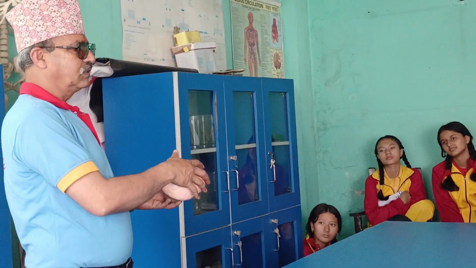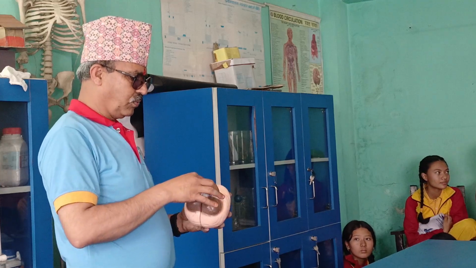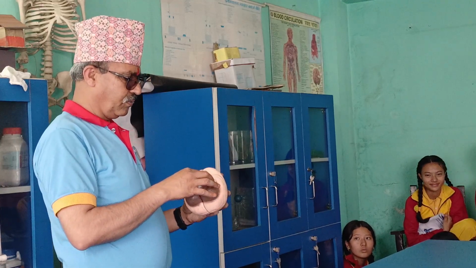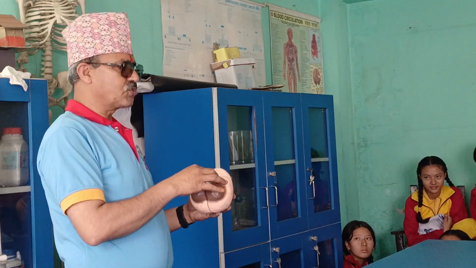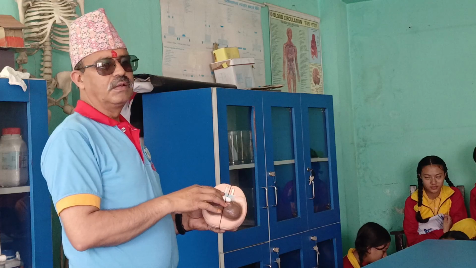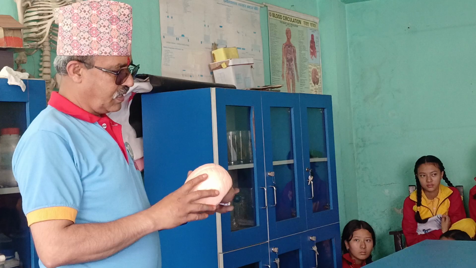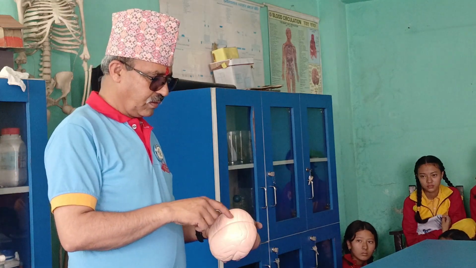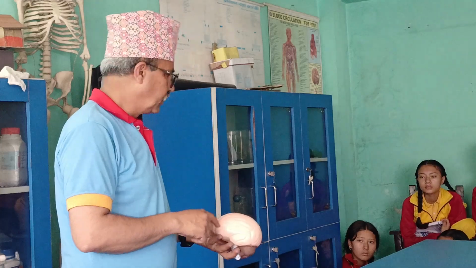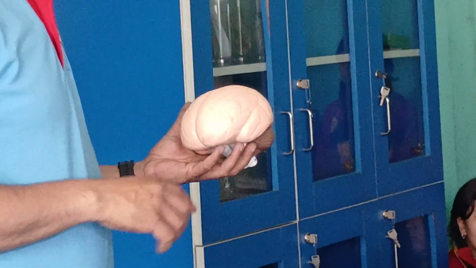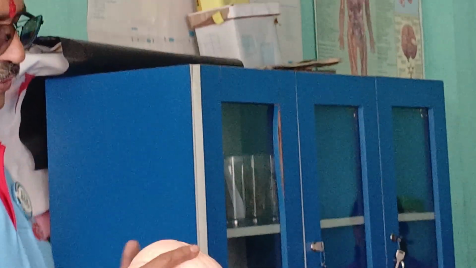The brain has mainly three parts. One is the cerebrum, this gray part, can you see? The cerebellum, in black color. And this one is the medulla oblongata, also called the brain stem. The lowermost part is called medulla. From the medulla, the spinal cord is connected. Can you see some depressions here? These are called convolutions, or we can call them furrows also.